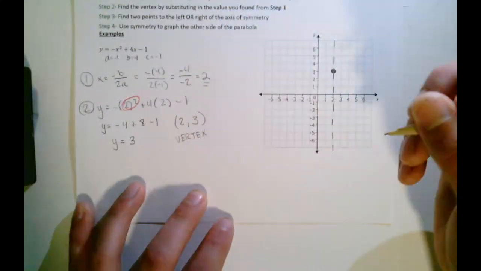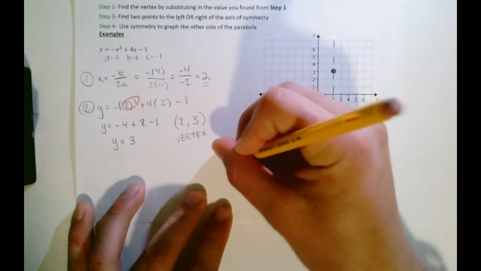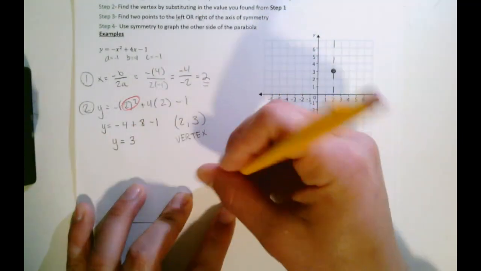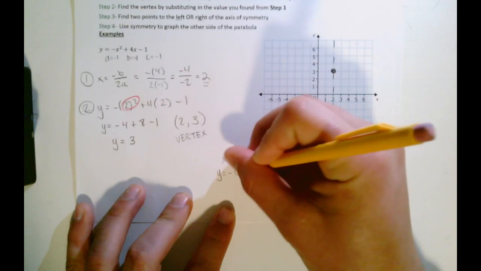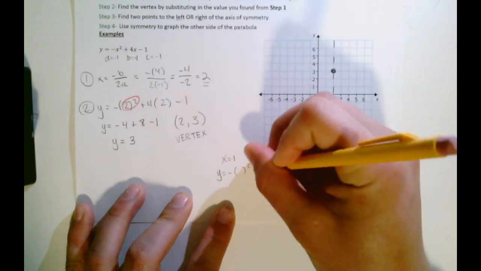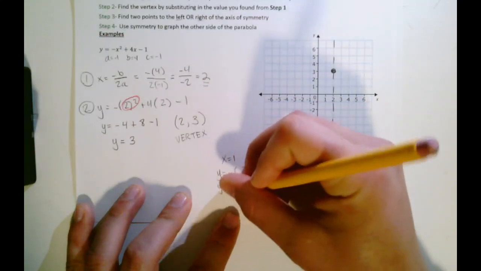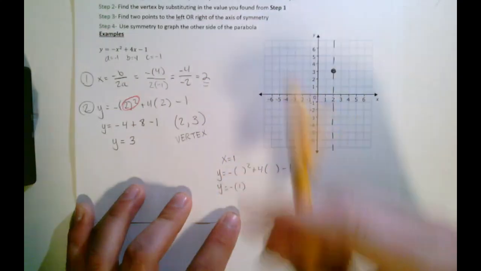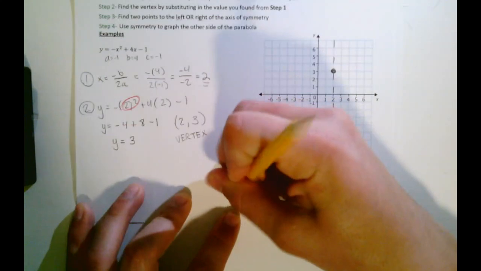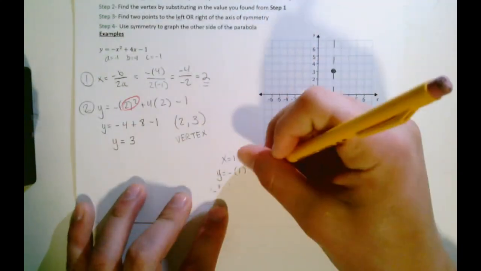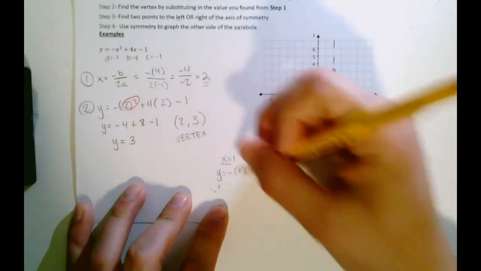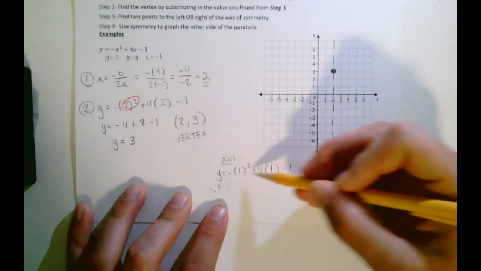Let's start with 1. When I plug in x equals 1, I'm going to get y equals negative blank squared plus 4 blank minus 1. Probably easier if I just throw in the ones here and here. So I've plugged this x value equal to 1 into my 2 spots.